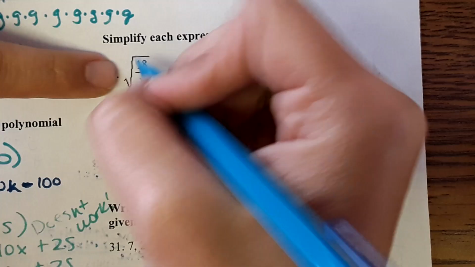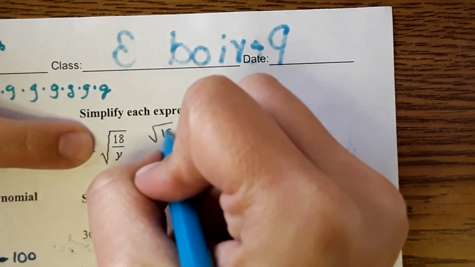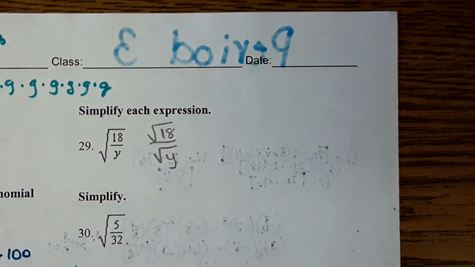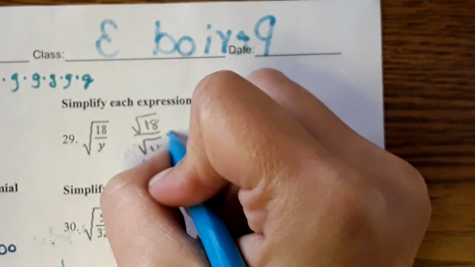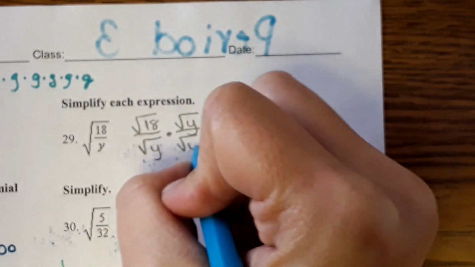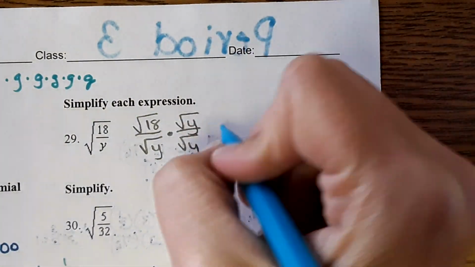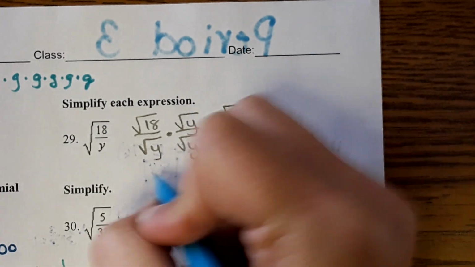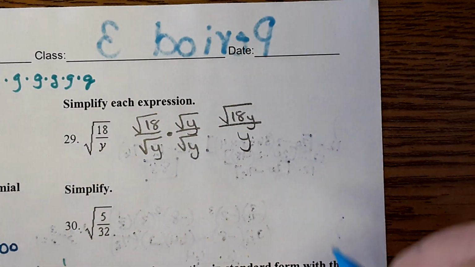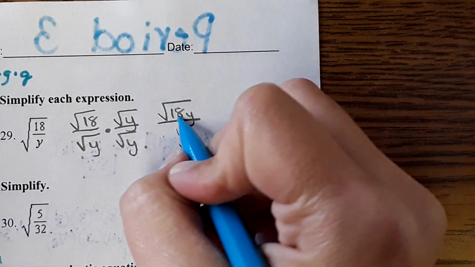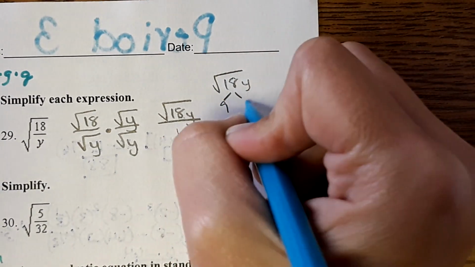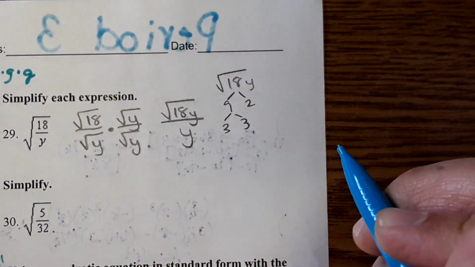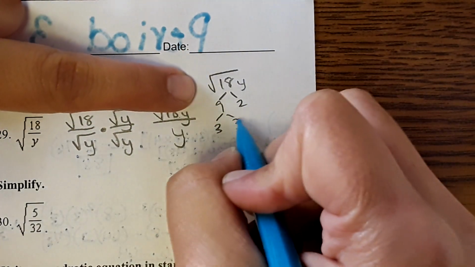Okay. Now we have radicals and fractions. When you see this setup, you can simplify it by doing this. And then work with it from there. We don't want to have a radical as a denominator, so what we do to get rid of that is you just multiply by square root of y over square root of y. So I'm multiplying by 1, so that's 18y over square root of y times square root of y is just y. And then I'm going to simplify this square root of 18, 9 and 2, 3 and 3. The 3 I'm going to take out.